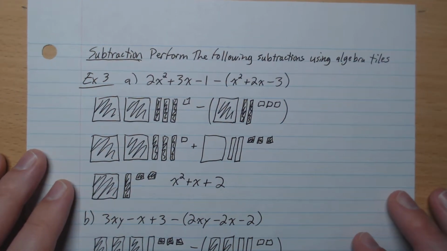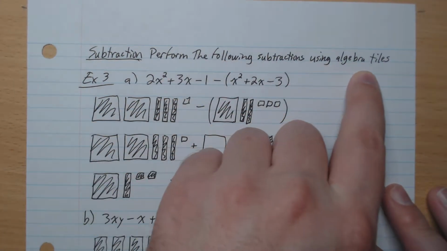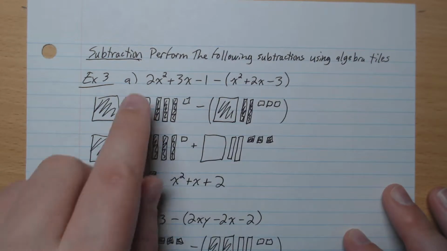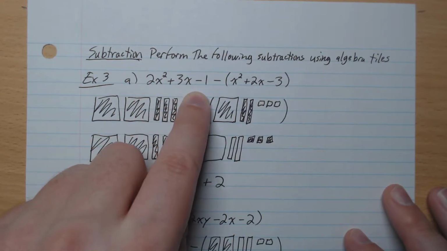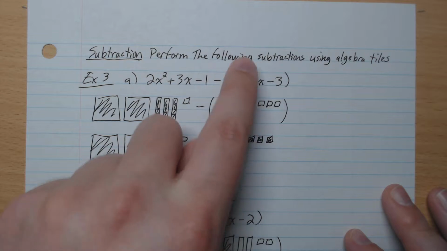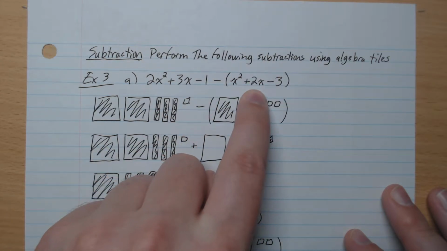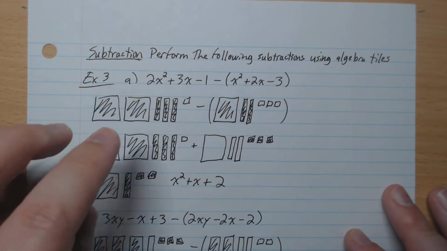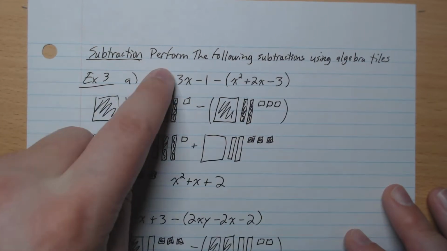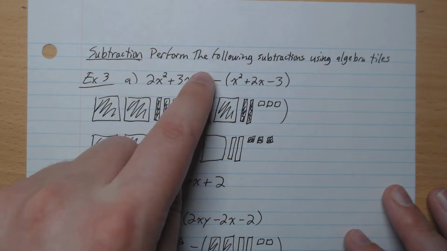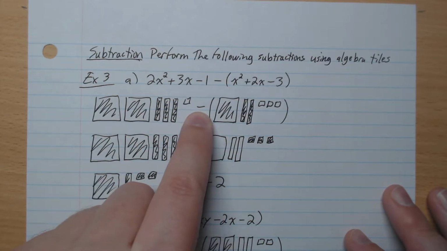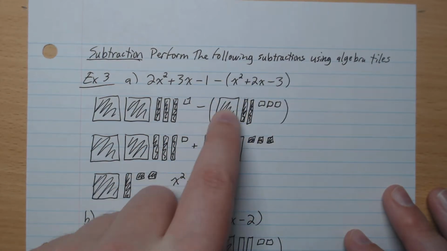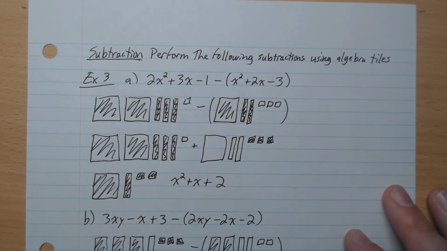Okay, subtraction. Perform the following subtractions using algebra tiles. Here's our first one: 2x squared plus 3x minus 1, minus this whole polynomial, x squared plus 2x minus 3. We're going to write this expression in as algebra tiles.